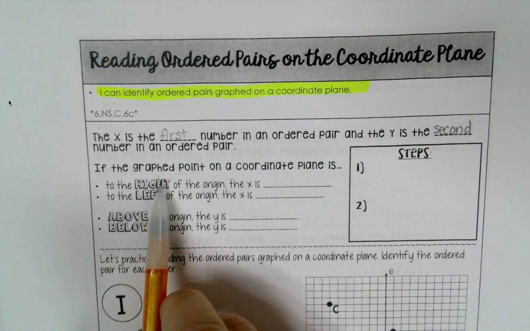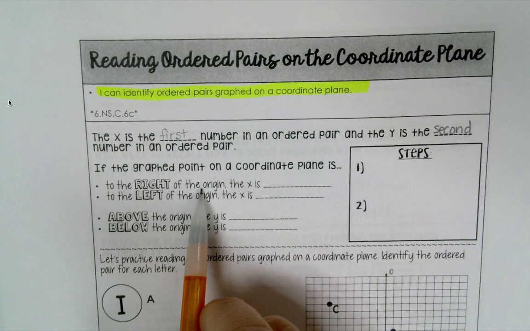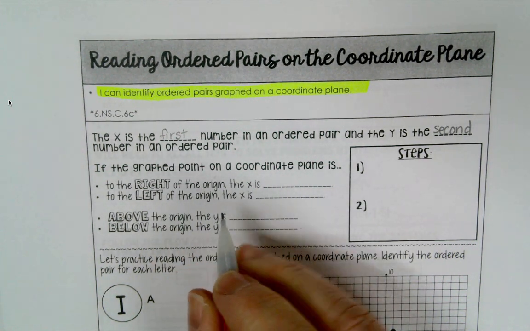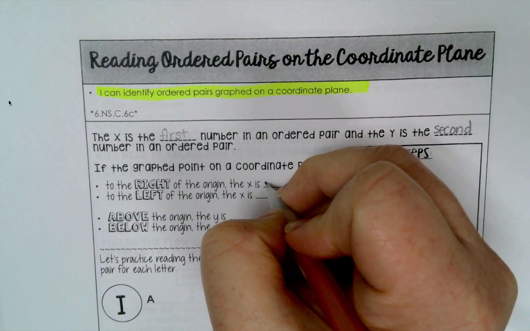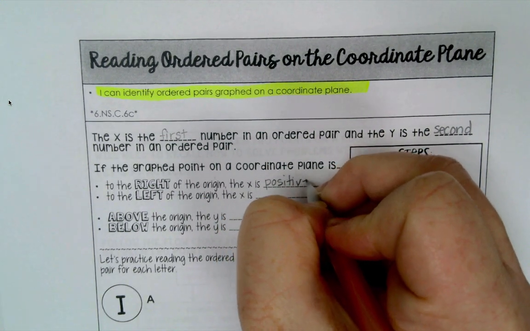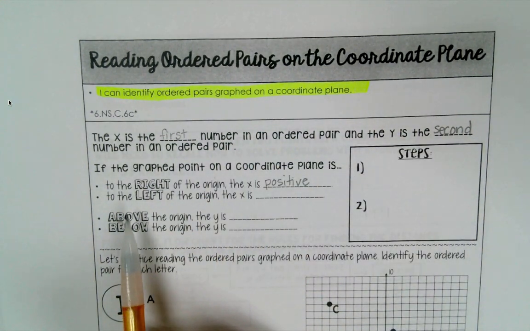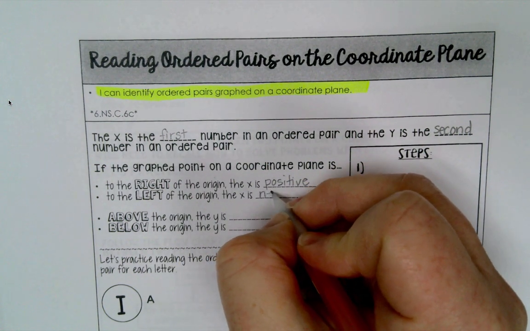If the graphed point on a coordinate plane is to the right of the origin, the x is positive. If the x is to the left of the origin, the x is negative.